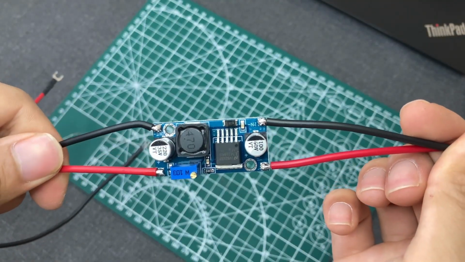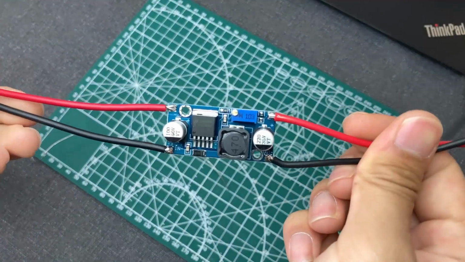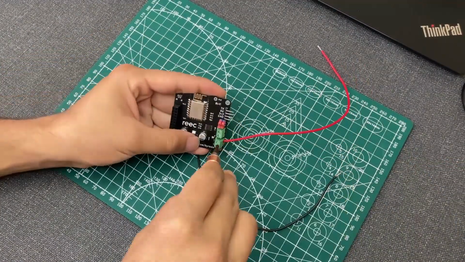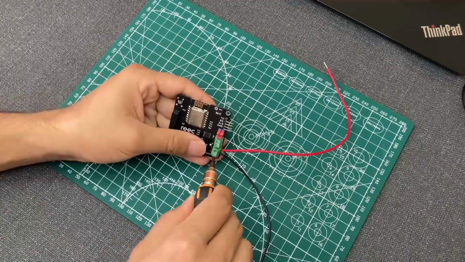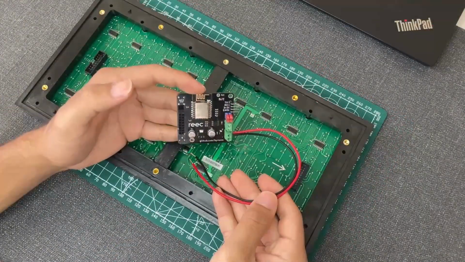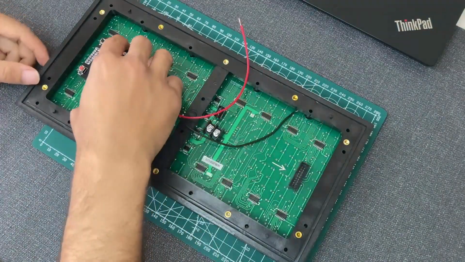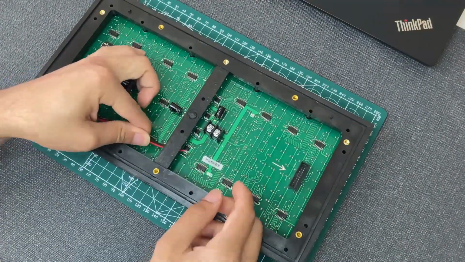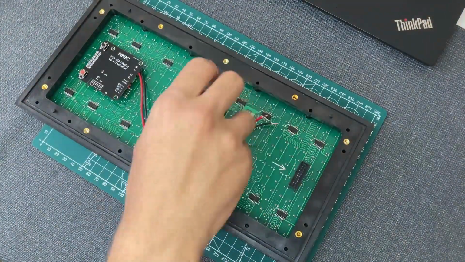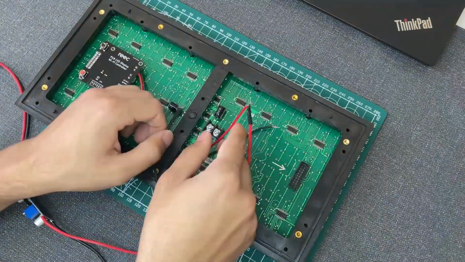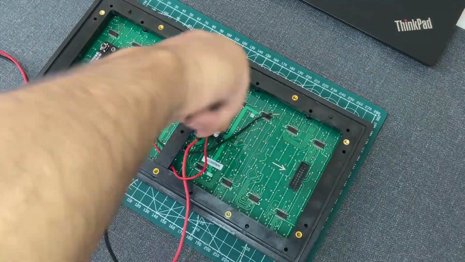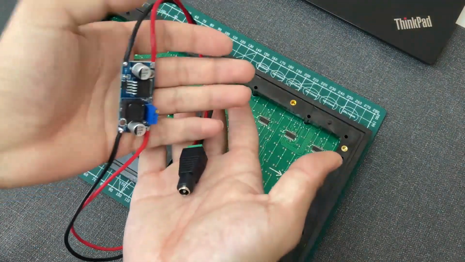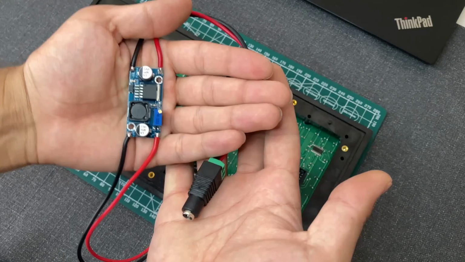Now 5 steps are left to finish the whole assembly. Assembly is finally finished.